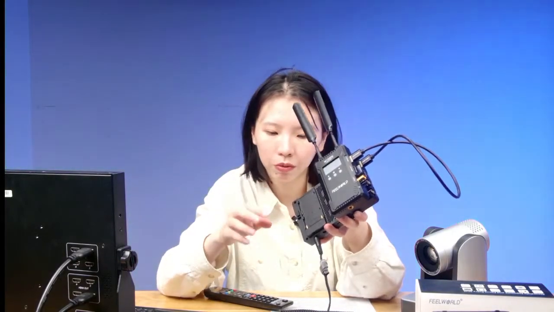Because in some special situations, sometimes your camera battery will run out of power. In that situation, you can connect this dummy battery to supply power to your camera.